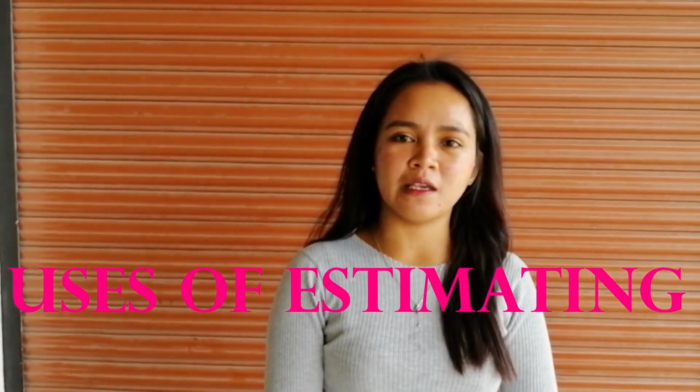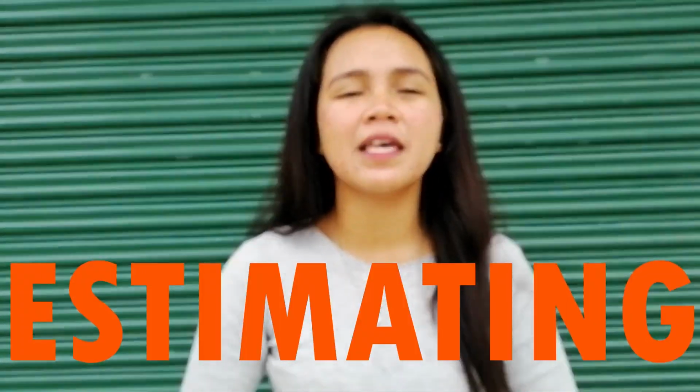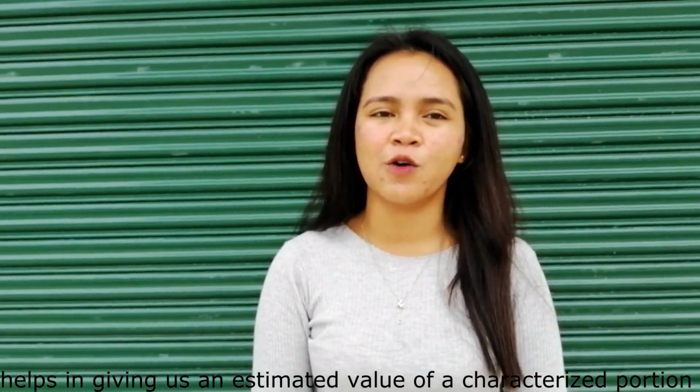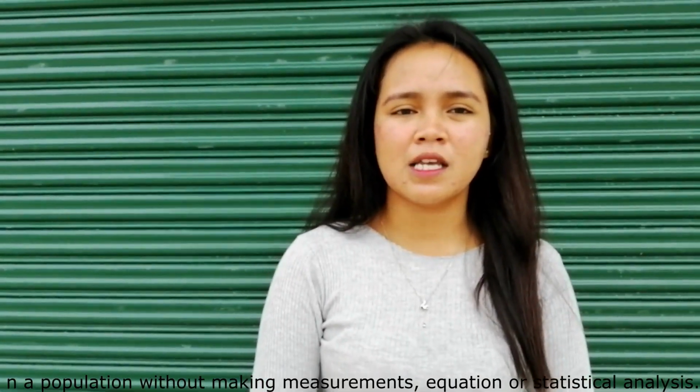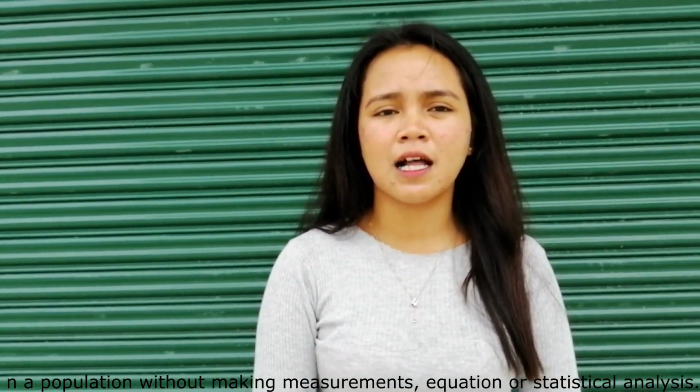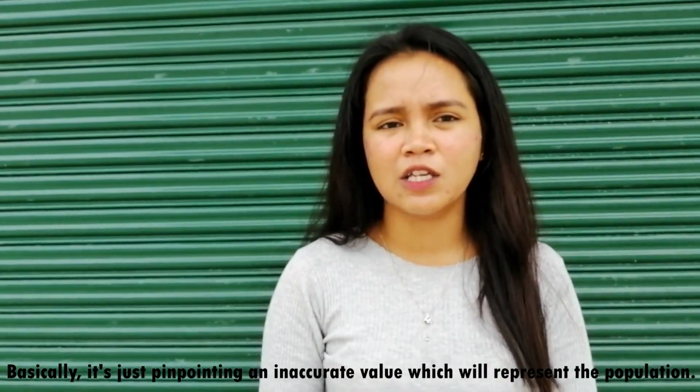Now that we have defined all the terms that we are to encounter during our discussion, let us move on to the uses of estimating population proportion in real life. Real-life application: estimating population proportion helps in giving us an estimated value of a characterized portion in a population without making measurements. Statistical analysis is basically just pinpointing an accurate value which will represent the population.